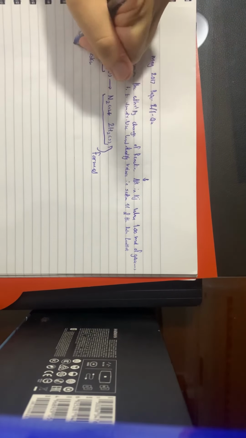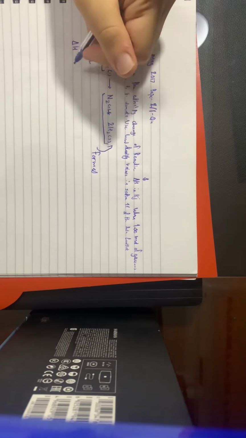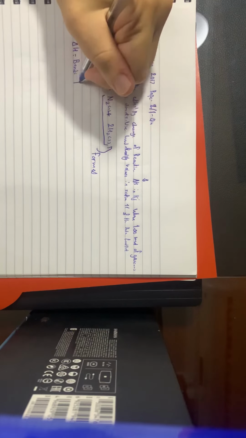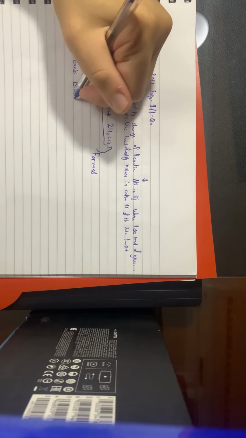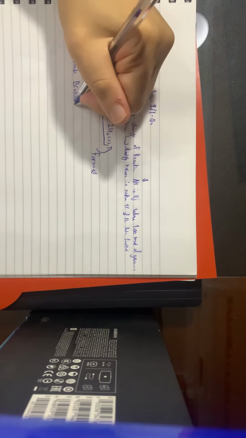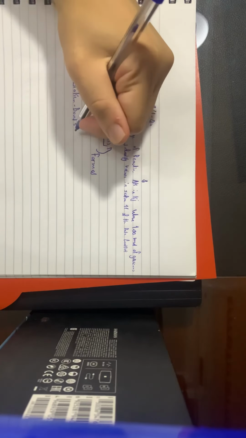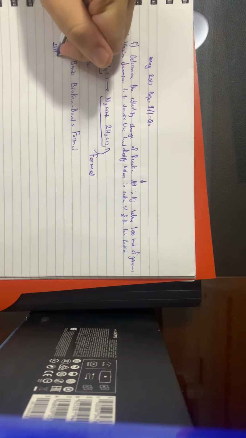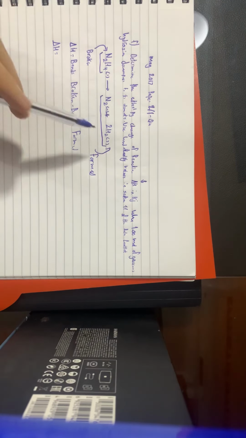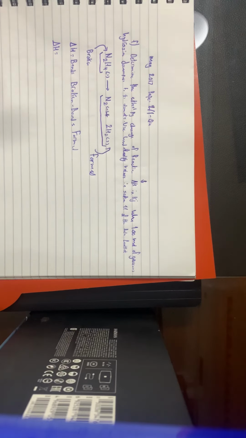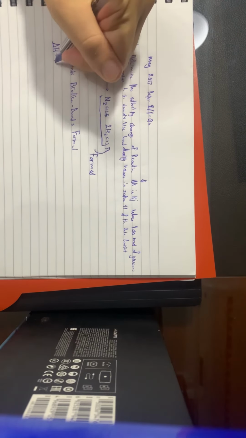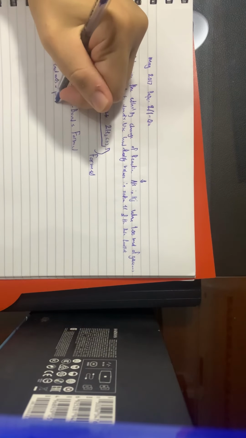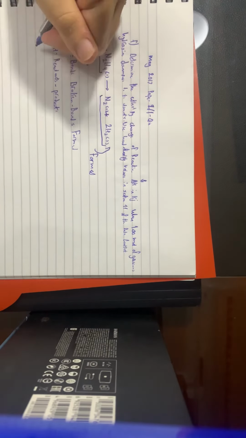And delta H here is equal to bonds broken minus bonds formed, which means that to get our delta H, we're going to need the values. We're going to get it for each one, and it's going to be reactants minus products. So let's get the values of our reactants first.